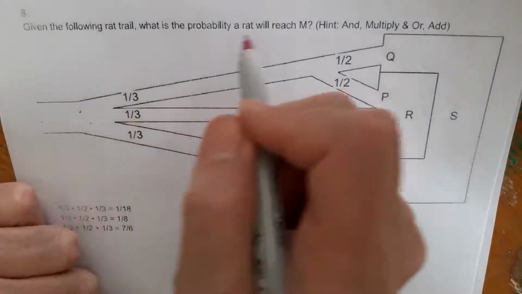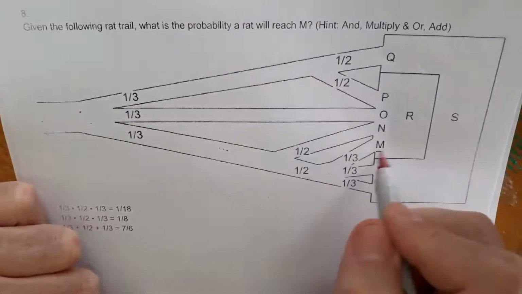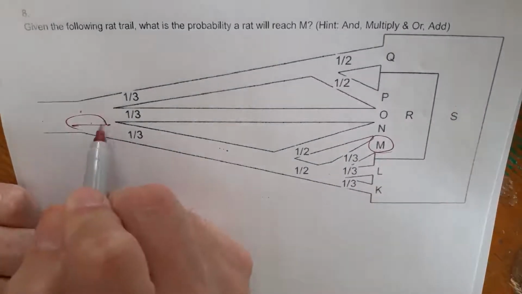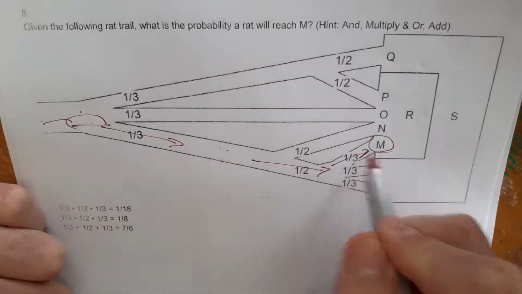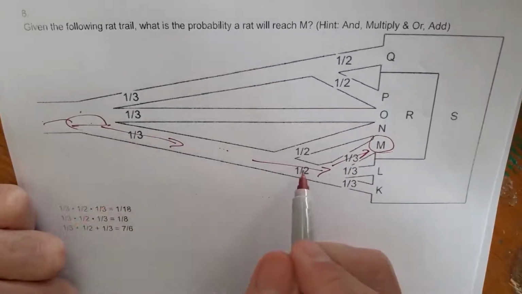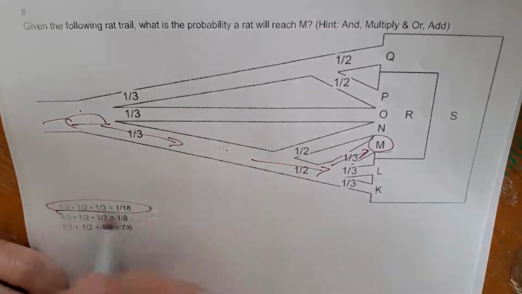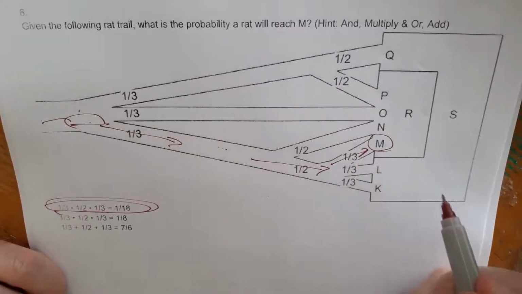Given the following rat trail, what's the probability we reach M? So here's M. Rat's back here, through the 1/3, through the 1/2, through the 1/3. Same thing we just did. 1/3 times 1/2 times 1/3, 1/18th again. All three of these have the same 1/18th probability.